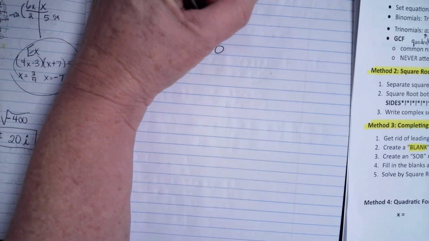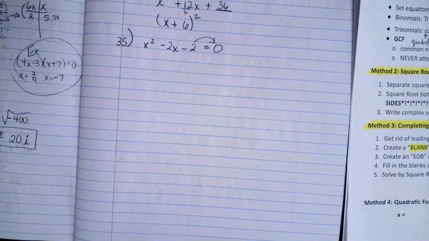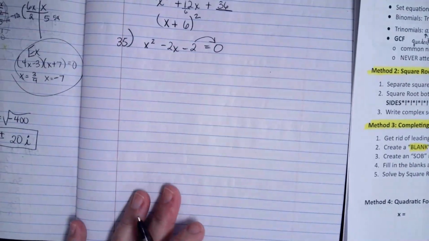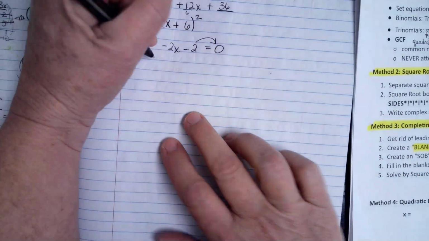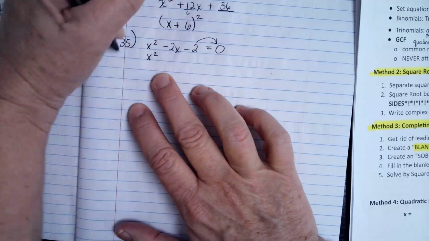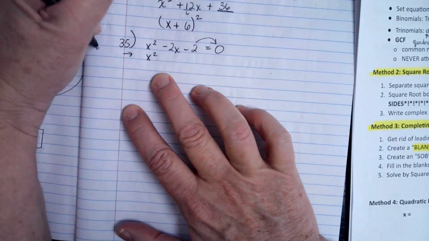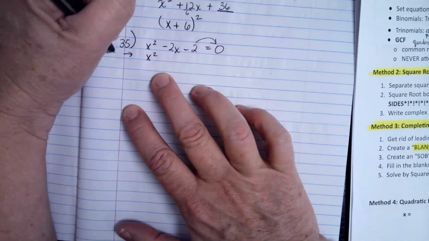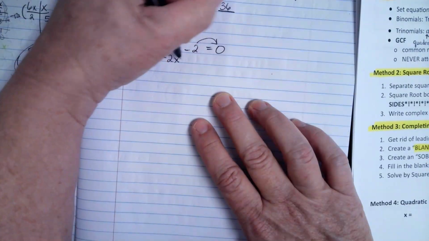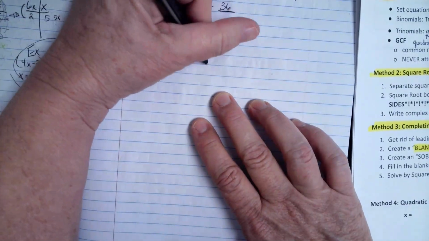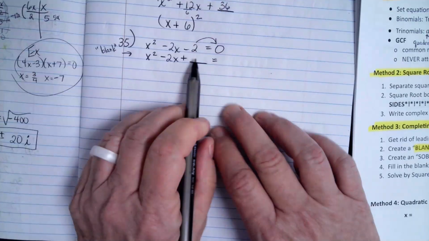So we need to chunk this out of the way, because that's not the constant that I need to create an SOB. So I'm going to create a new row. This is going to be my blank row. And so I am going to leave plus a blank where my constant needs to be.